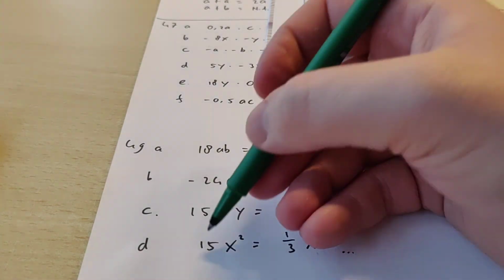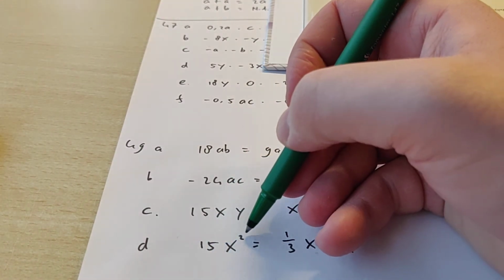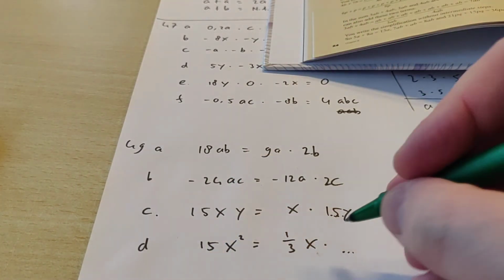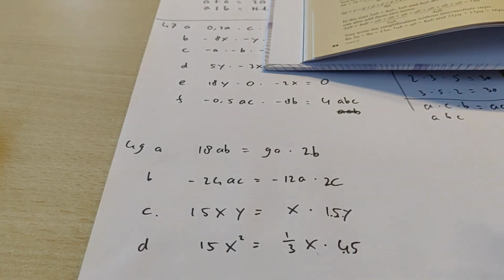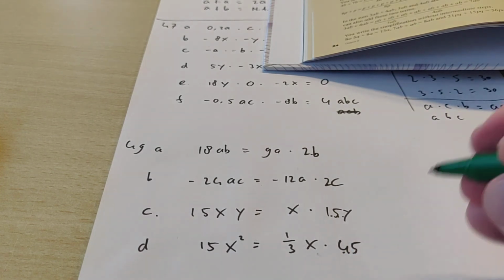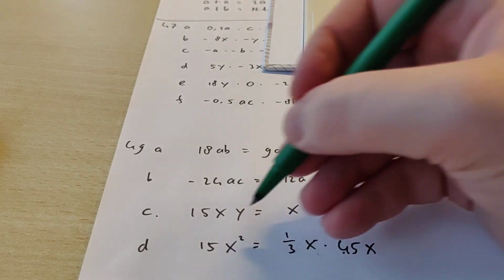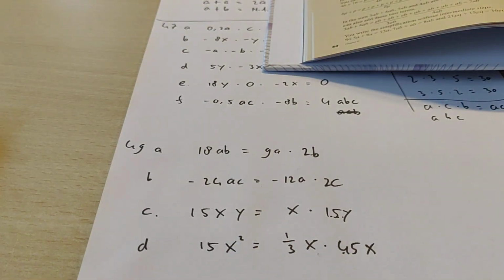And then for the last one, here we have 15x squared, and here we have 1/3. We have to do 1/3 times 45, because there you get 15. And there needs to be an x here, because x times x is x squared. Now these are the answers for 47, sorry, and 49 A till D.